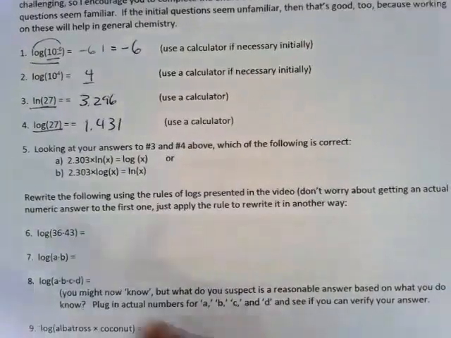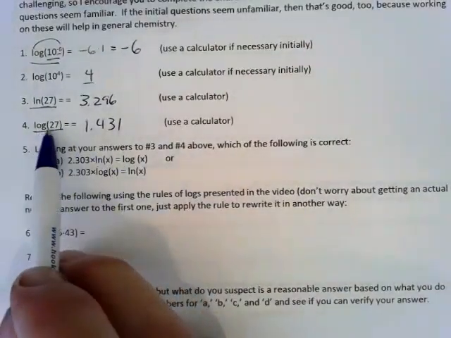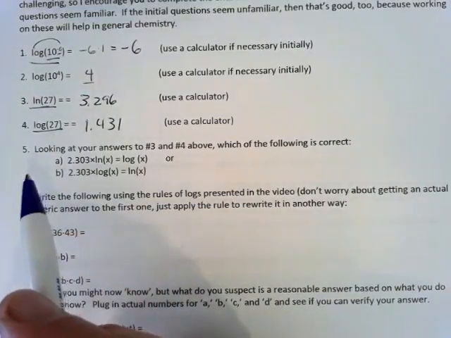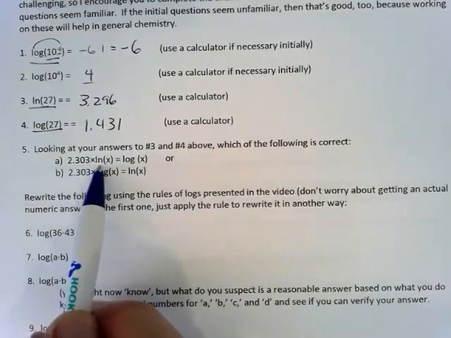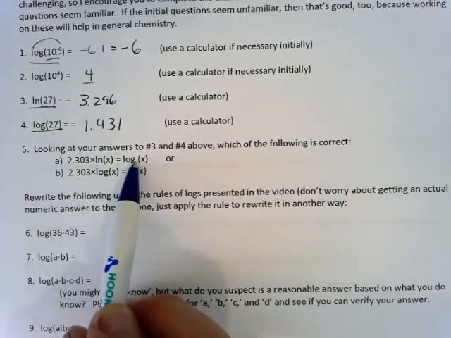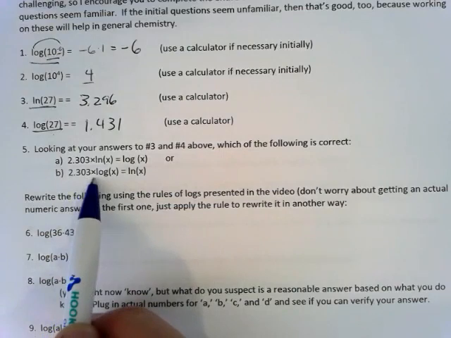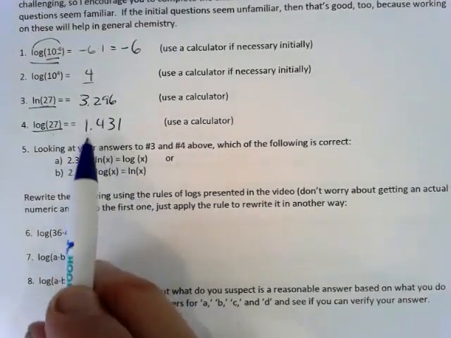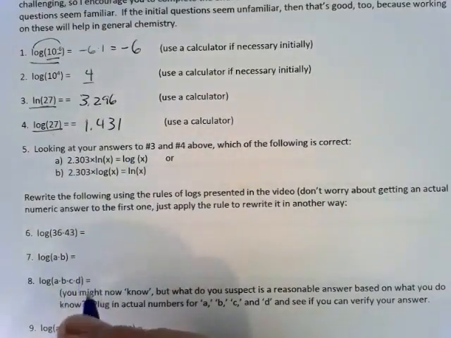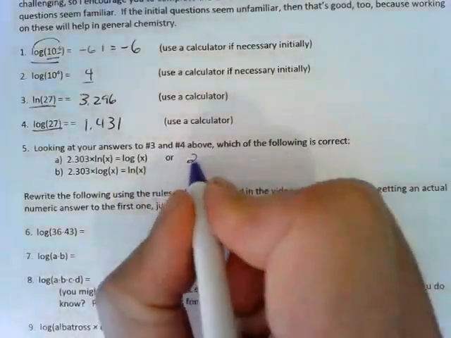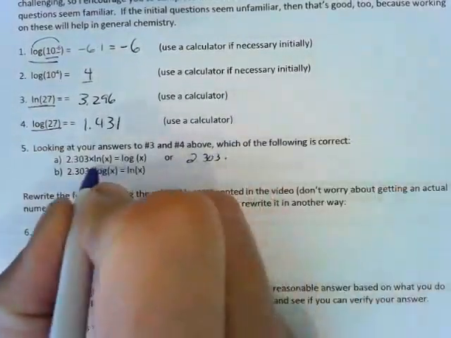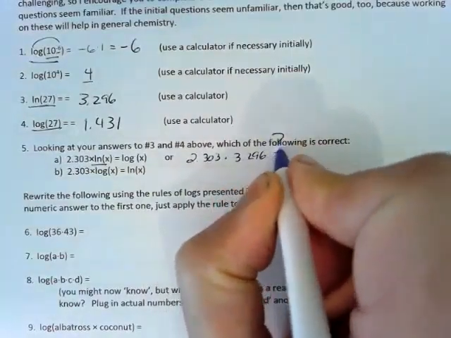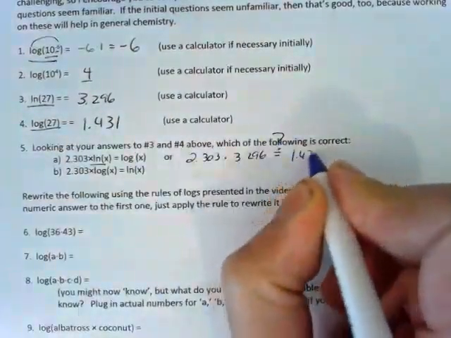And we saw in the video that there's a relationship between base 10 logs and natural logs. I always forget what that relationship is, whether it is 2.303 times the natural log is equal to the base 10 log, or if it's 2.303 times the base 10 log is equal to the natural log. But if I pick any number, I can generate that result. So we could check 2.303 times the natural log. Well, the natural log is 3.296, and ask, does that equal the base 10 log, 1.431?